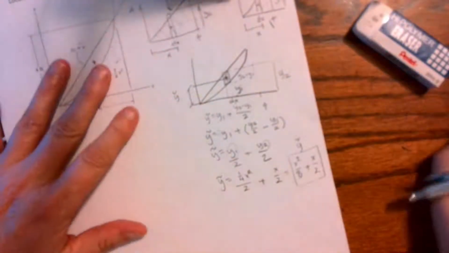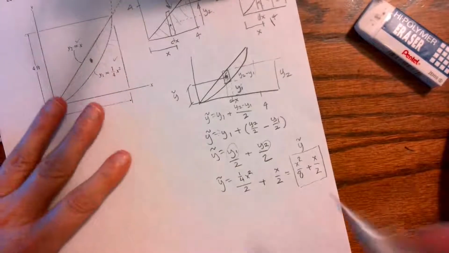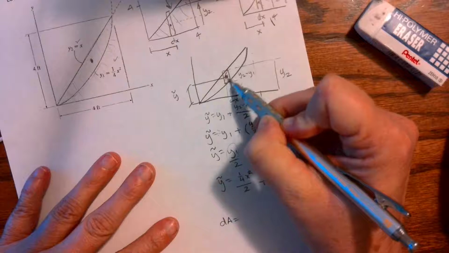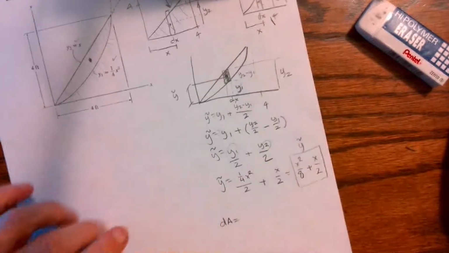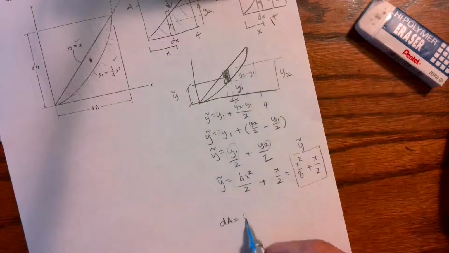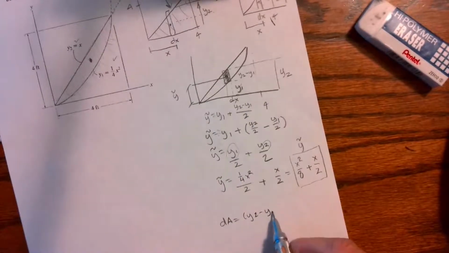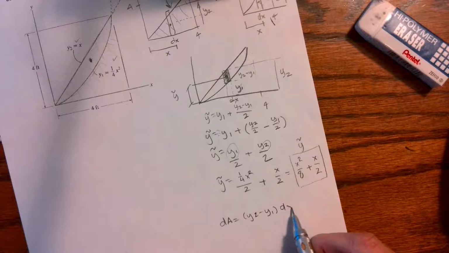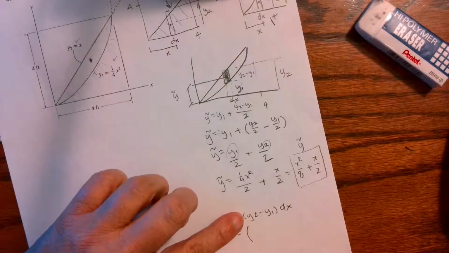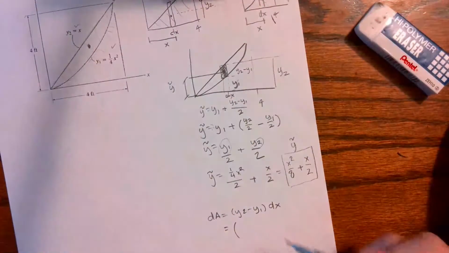Let me get this focused again. There we go. So dA again is this little tiny rectangular differential element. And when I look at the height of that, I have y2 minus y1, and the base is dx. So I have to go back through the same exercise. Sorry, I've got it all covered up.